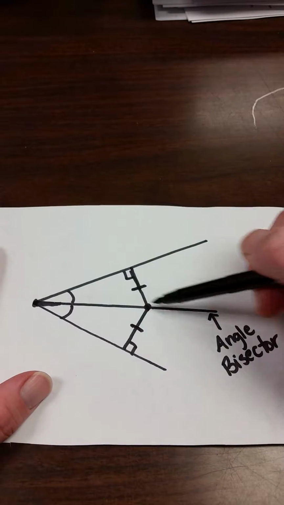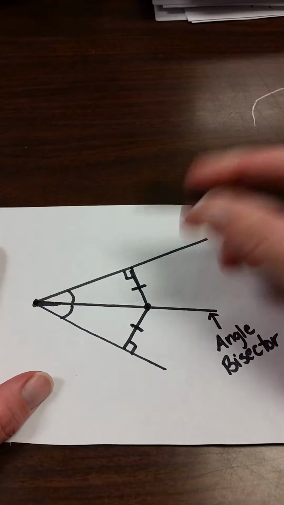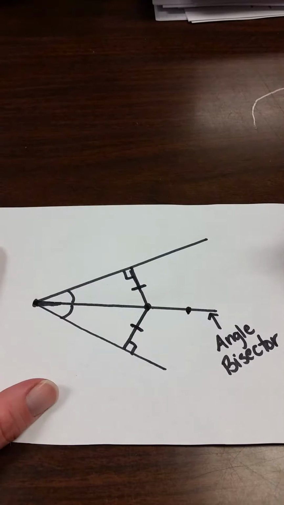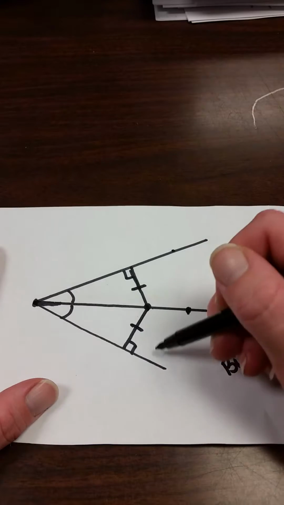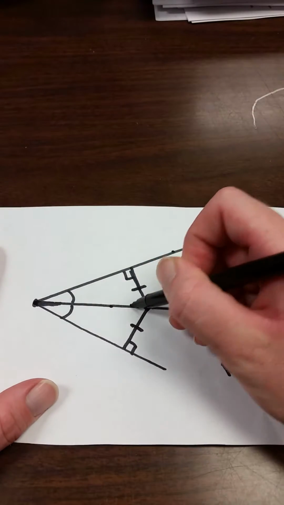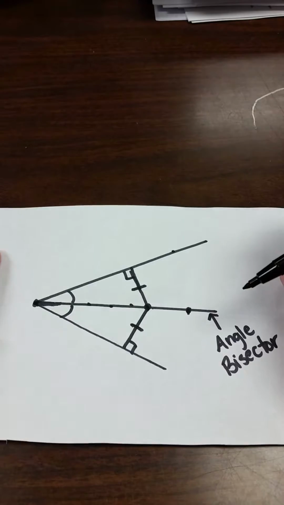This is true for any point on this angle bisector. If I put a point right here on this angle bisector, it's going to be the same distance to this side as it is to that side. So anywhere I put a point, I've got the same distance to the sides.